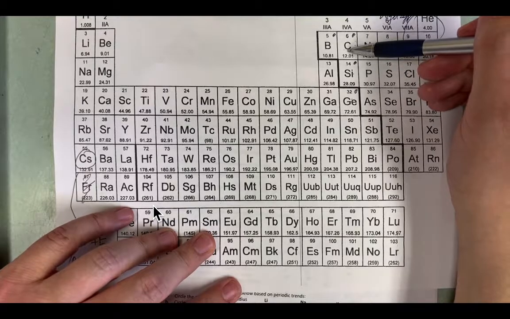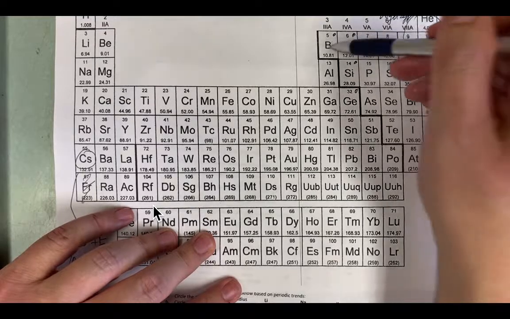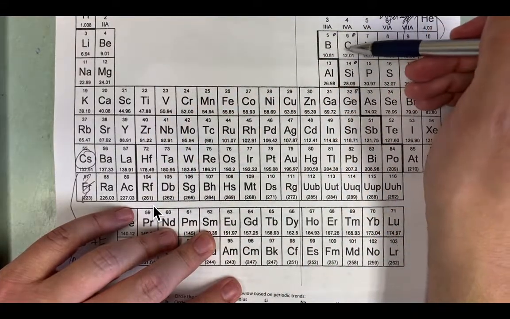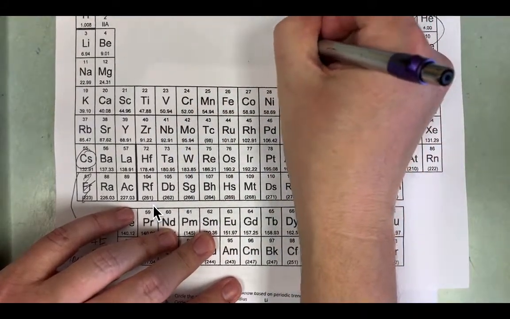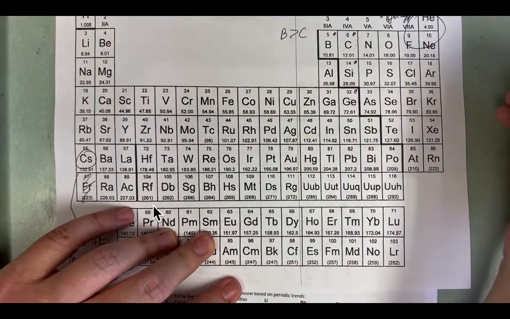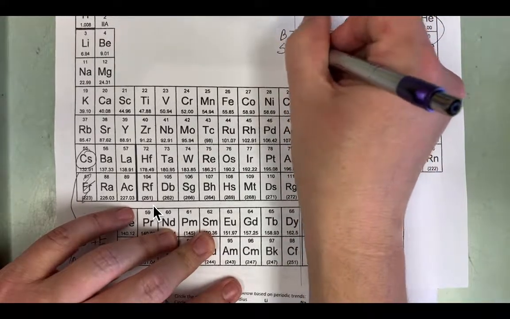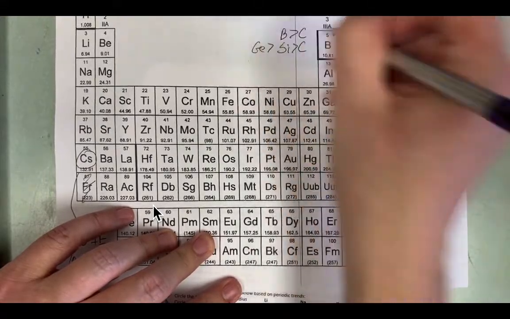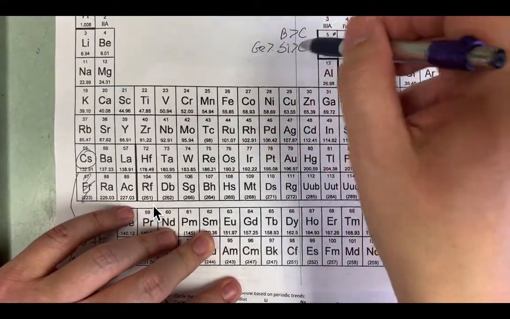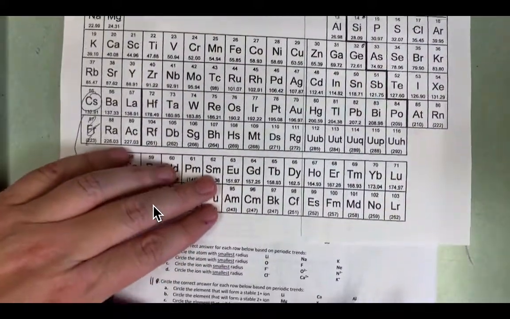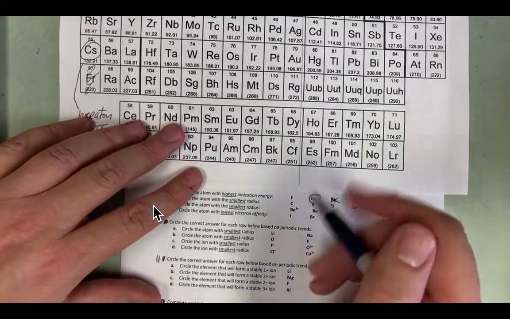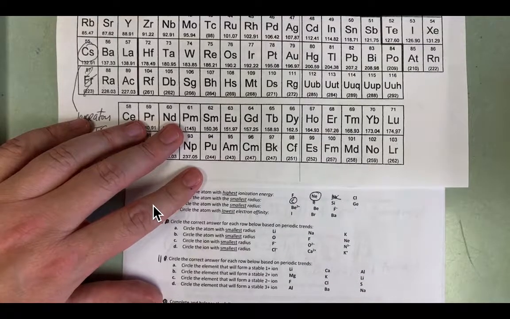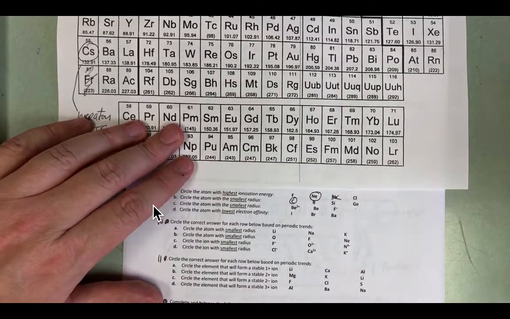Boron is larger than carbon because of the left to right trend: as we go right, they get smaller. So let's write this down. Boron larger than carbon, and silicon larger than carbon. And if we go back, germanium larger than silicon, which is larger than carbon. And so if we're trying to find the smallest, it's definitely carbon. Because boron's bigger than carbon, silicon's bigger than carbon, and germanium's bigger than carbon.